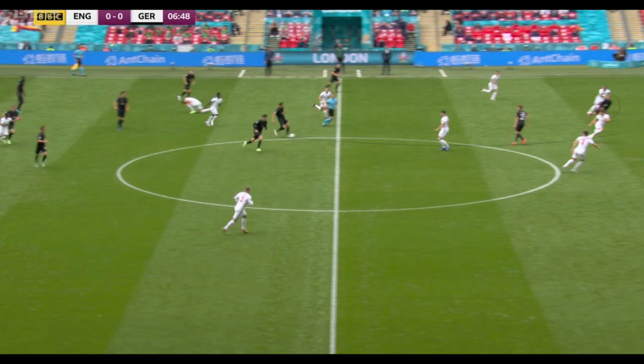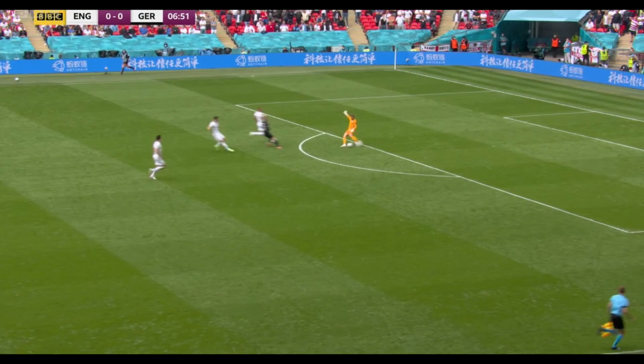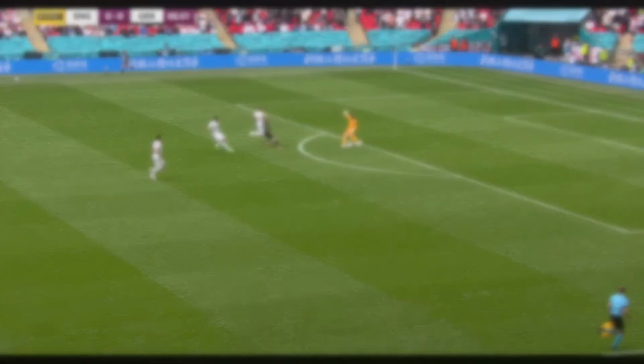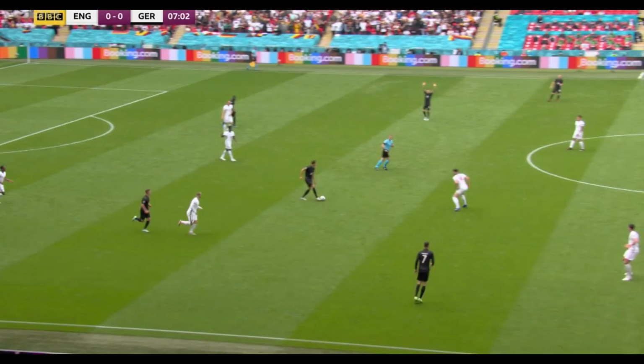Now you can see Goretzka's on the ball. Germany also tried to do a thing where they played the ball through the middle to make Werner chase onto them, and occasionally it worked out, but on this occasion it dribbles out to Pickford, and Pickford sweeps it up. But it was a warning sign for England because Germany did get in a few times, and they had chances of their own. It was something that England had to adapt to throughout the game.